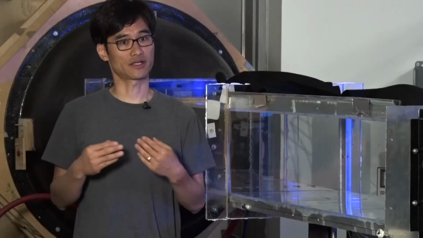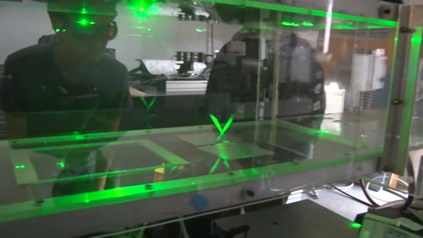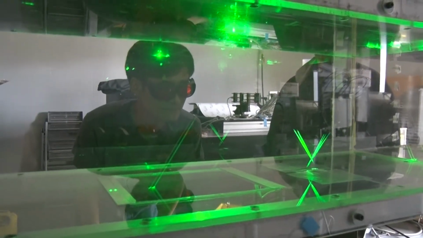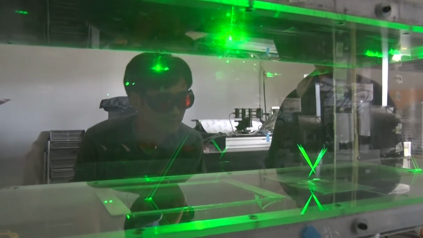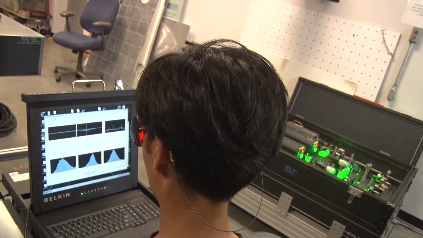The Air Force SBIR program is very, very important to a small business company like AUR. AUR could not develop this kind of technology and this kind of product. So all this equipment is developed under the Air Force SBIR program.